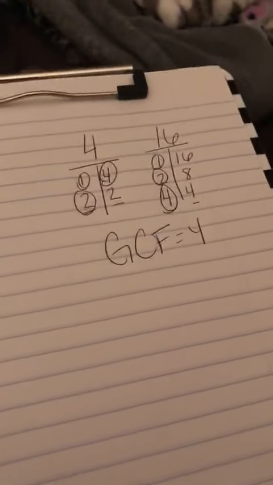So that tells me that when I take 4/16, I have to divide it by 4 because I know both numbers can be divided by 4. And that's the biggest number that'll go in them, so I only should have to divide 1 time to find the simplest form of the fraction.